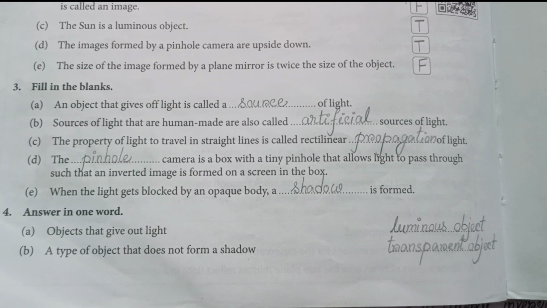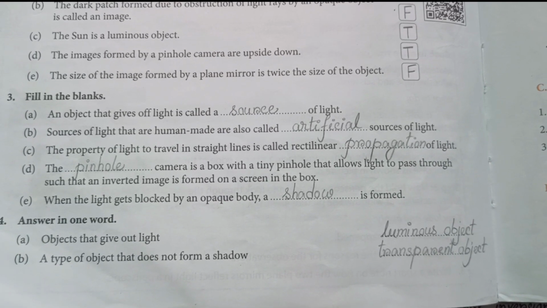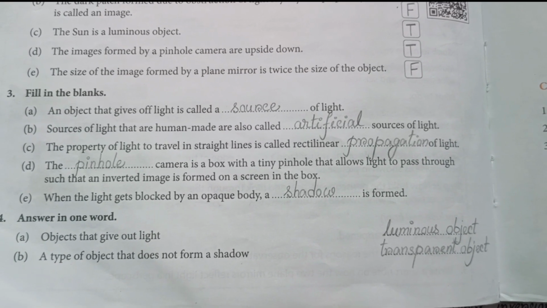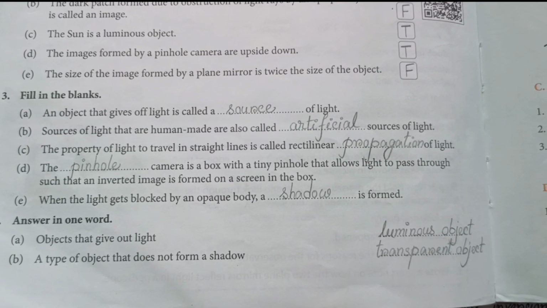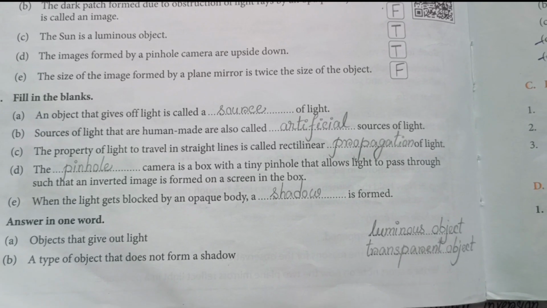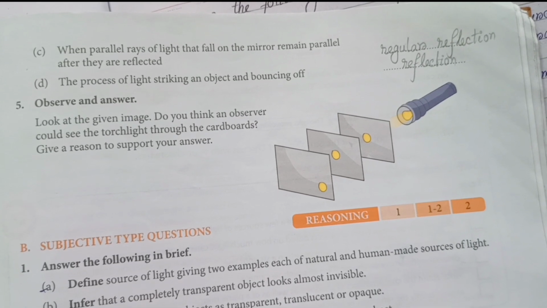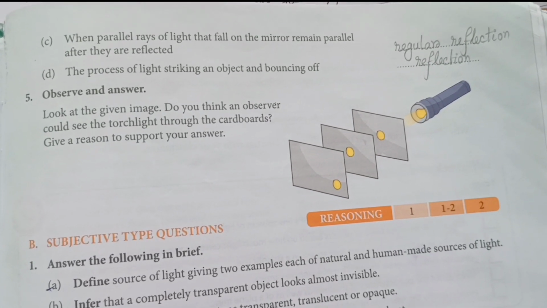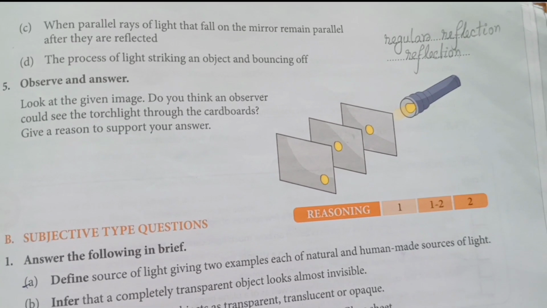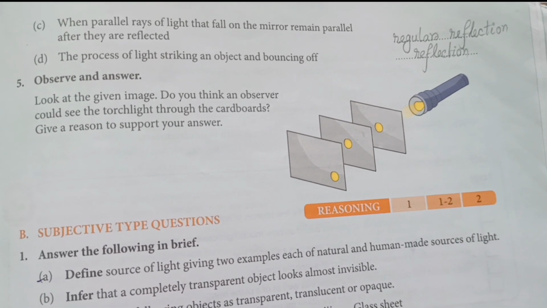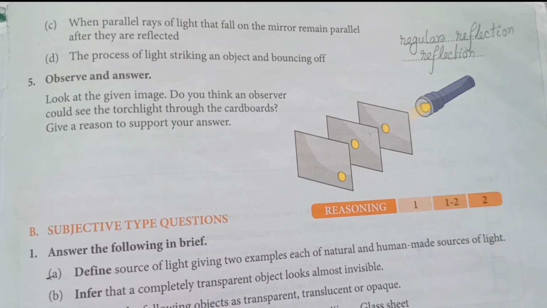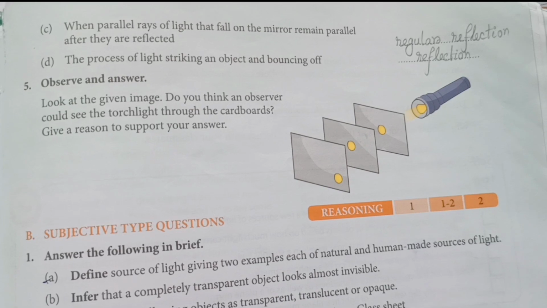Number A, objects that give out light: luminous object. Number B, a type of object that does not form a shadow. Answer is transparent object. Number C, when parallel rays of light that fall on the mirror remain parallel after they are reflected. Answer is regular reflection. Number D, the process of light striking an object and bouncing off.